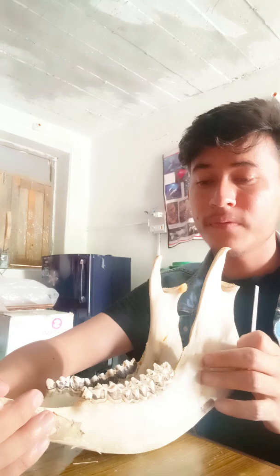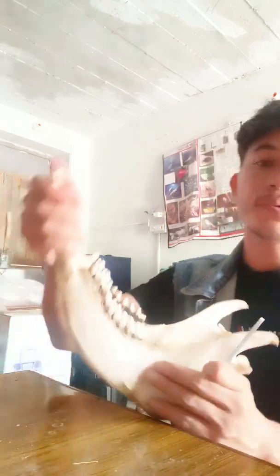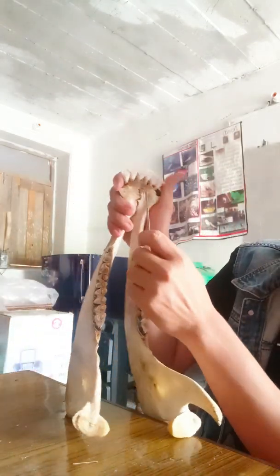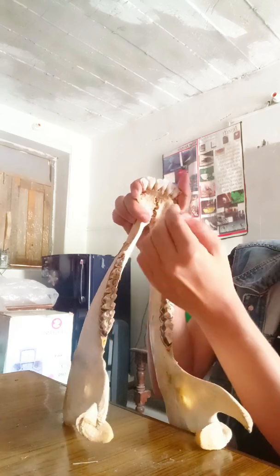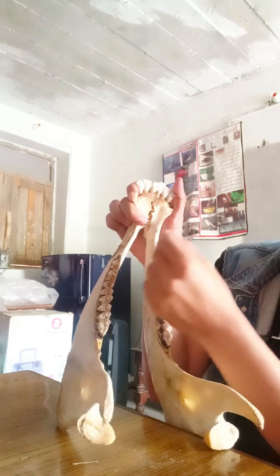The mandible of ox can be classified broadly into two parts: the horizontal part of one half and the horizontal part of the other half is the body, and the vertical part of both halves is the ramus. The left and right halves of the mandible are fused at the middle by the mandibular symphysis. This is the mandibular symphysis.